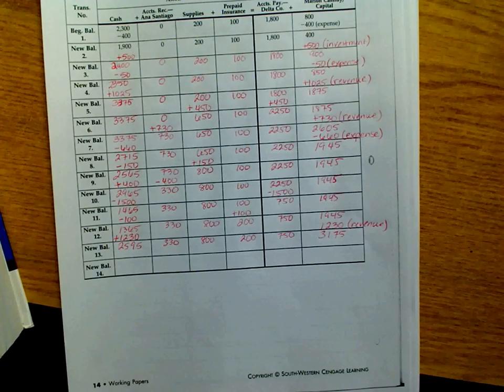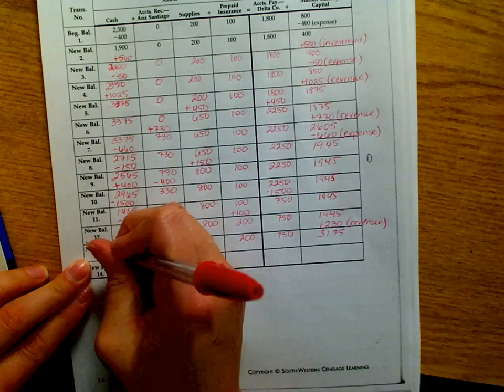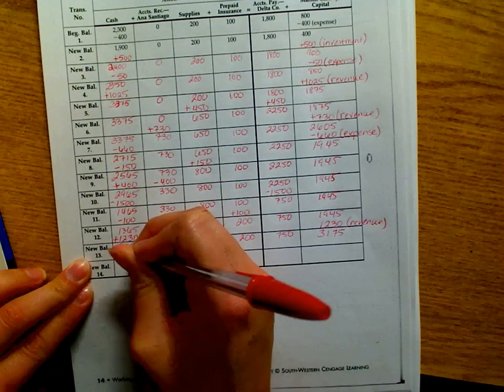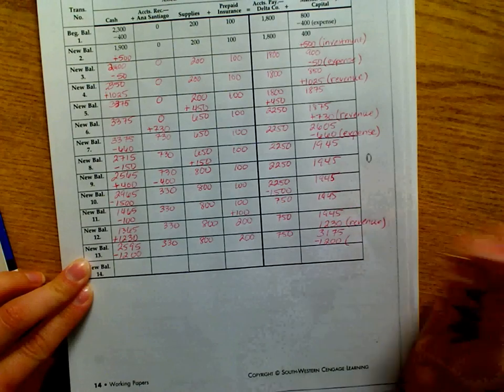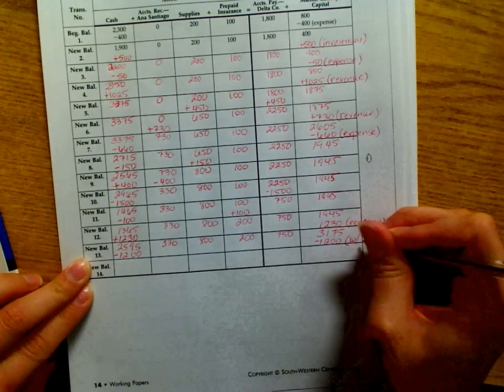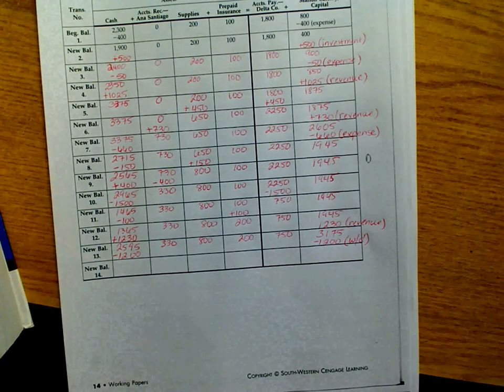All right, and our owner needs cash for personal use. $1,200. So Chris, what happens? All right, take $1,200 from cash and capital. So both are going to decrease. Excuse me. And what is this? A withdrawal. So you can just do W/D for withdrawal.